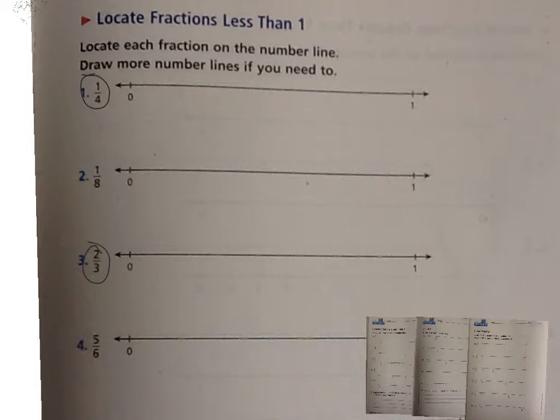If there's a 2 or a 5 on top, or whatever else is on top, focus more on the bottom. The bottom number, the denominator, tells you how many it needs to be broken up into. But always make sure you find out where the 1 is at, because now that we're talking about more than 1, you have to be aware of where that 1 is. In this case, 0 to 1 means you just break it into 4 pieces. Okay, then you're going to locate 1/4. It's the first one. 1/4, 2/4, 3/4, and this would be 4/4 at the end, which equals a whole.